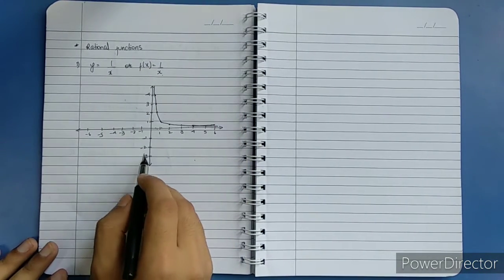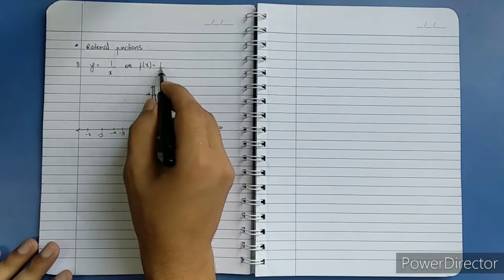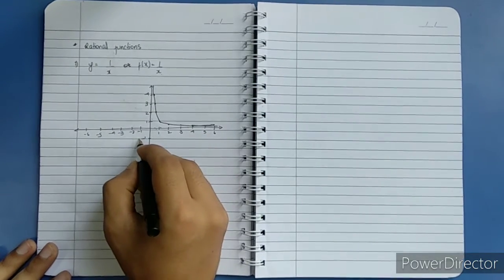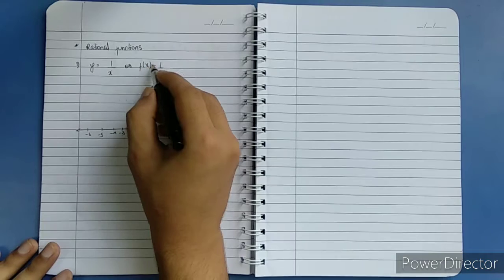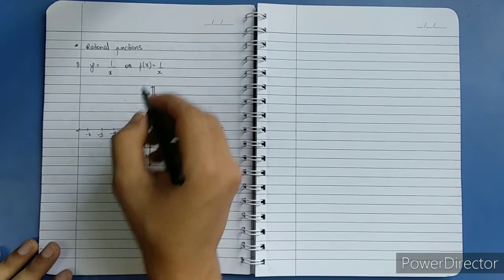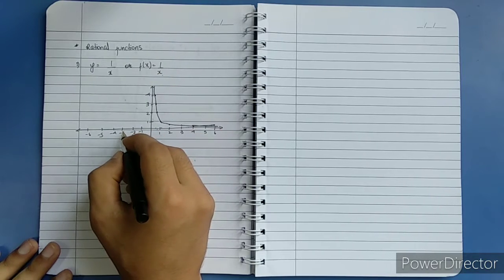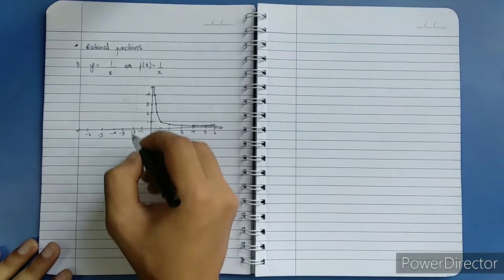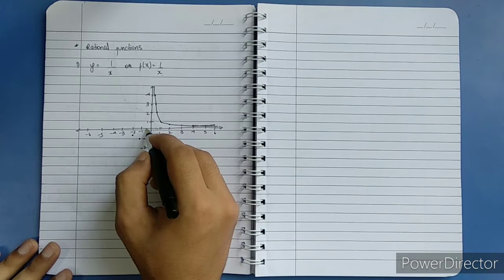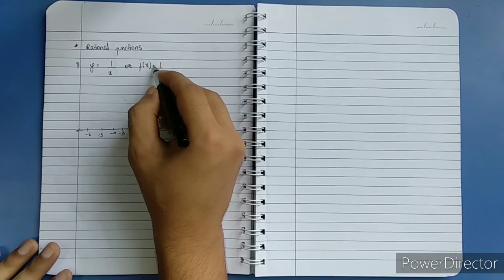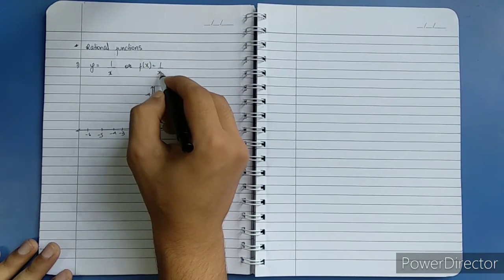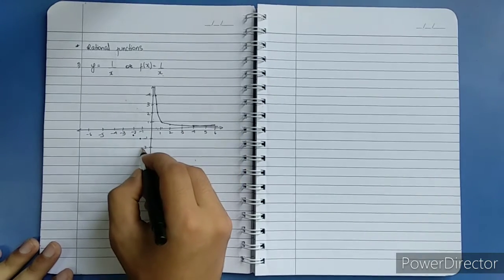And for the negative part, if you take f of minus 1, that is 1 by minus 1, whose value is minus 1. F of minus 2 is 1 by minus 2, that is minus half. Minus 3. So it keeps on decreasing here also, and as we go towards 0, say minus 0.5 or minus half, f of minus half is 1 by minus half, which becomes minus 2.